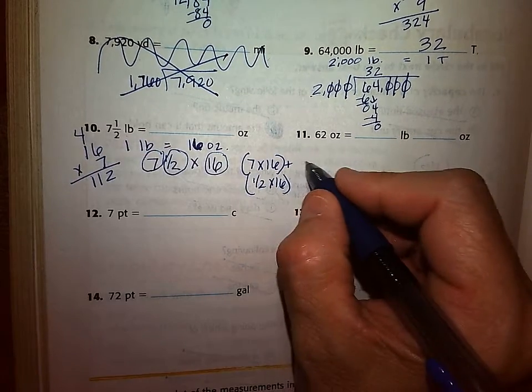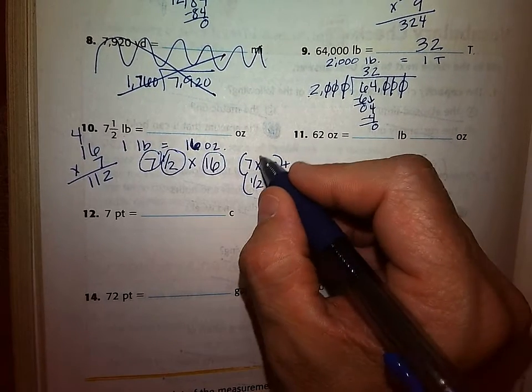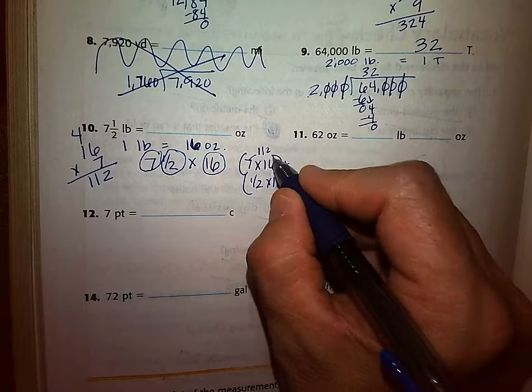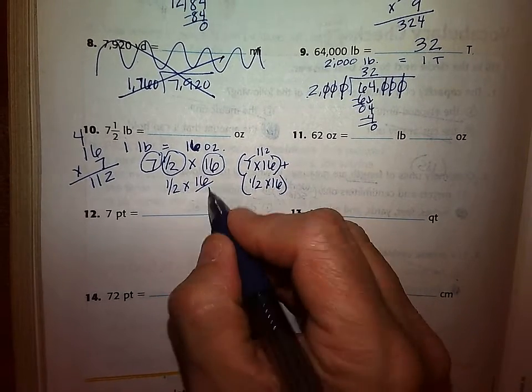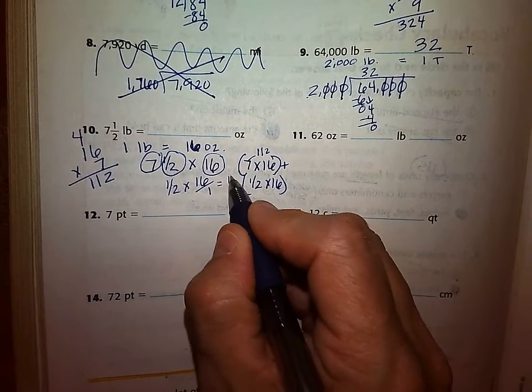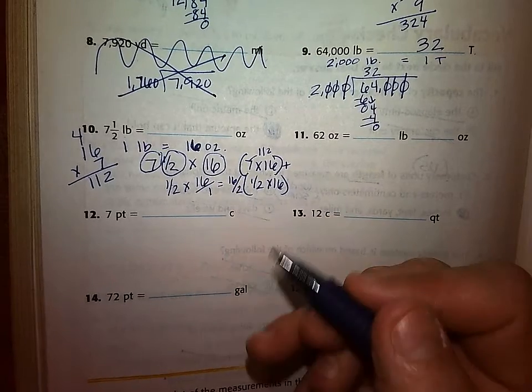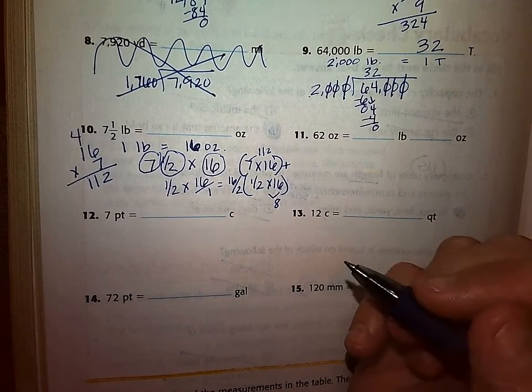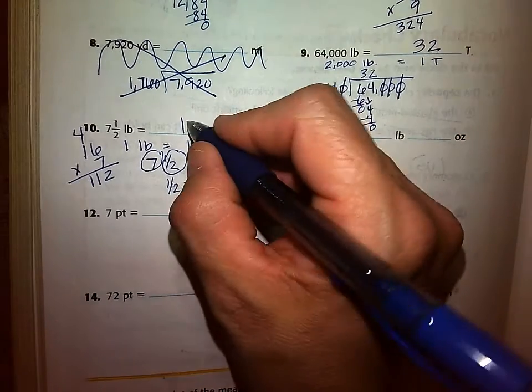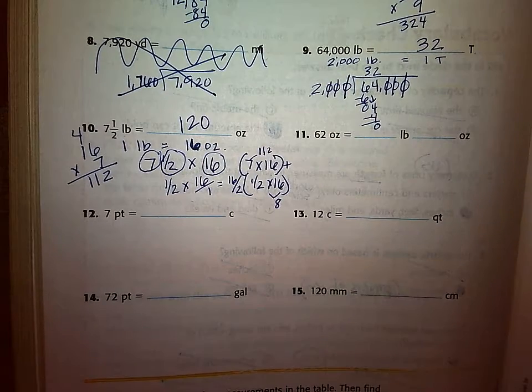That's 112. And then 1/2 times 16, I know that's 16 over 1. 16 times 1 is 16, 2 times 1 is 2. 16 divided by 2 is 8. So this one is 8. So 112 plus 8 is 120 ounces.